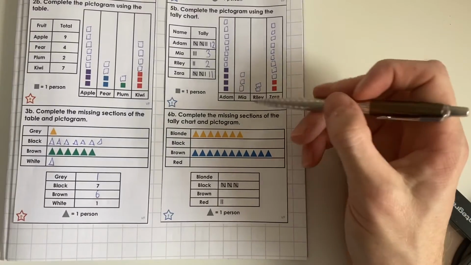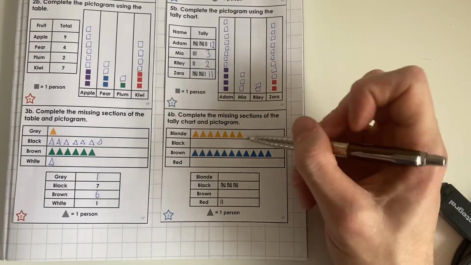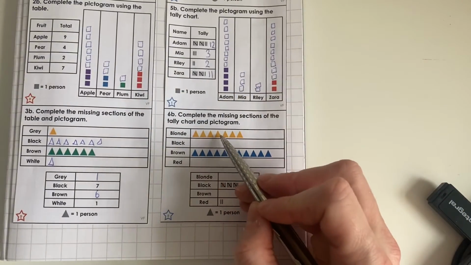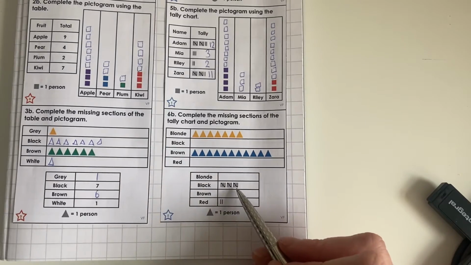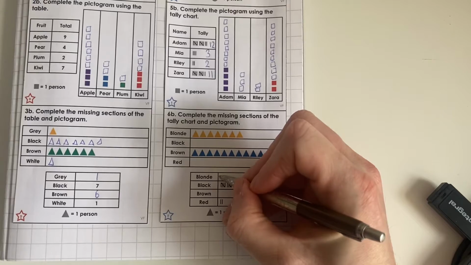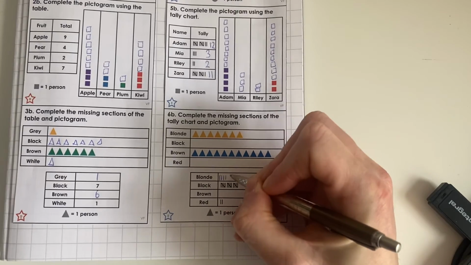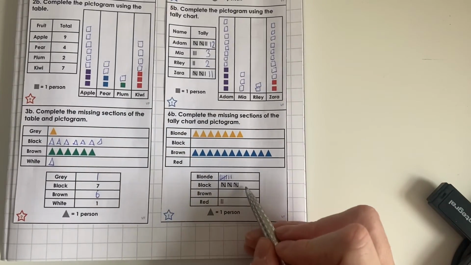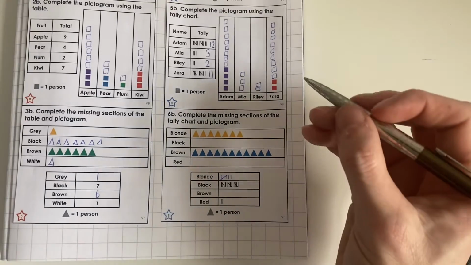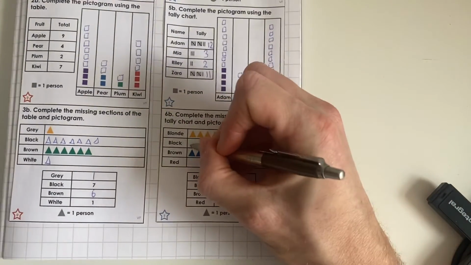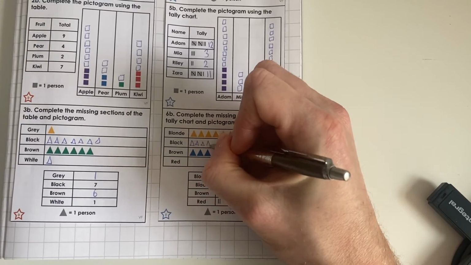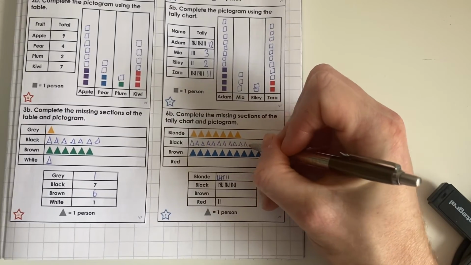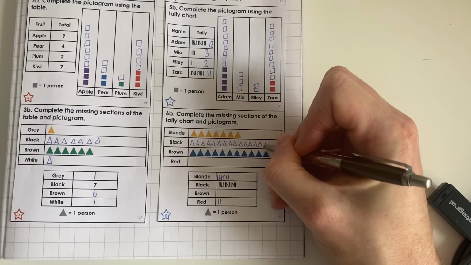And last but not least, complete the missing sections of the tally chart and pictogram. So again, we've got triangles, and each triangle is equal to one person. So blonde, we've got 1, 2, 3, 4, 5, 6, 7. Now, we need to put our information as a tally chart. So we're going to go 1, 2, 3, 4. Then don't forget, when we get to 5, we do a gate. 6, 7. We've got 15 black, so we need to do 15 triangles. 1, 2, 3, 4, 5, 6, 7, 8, 9, 10, 11, 12, 13, 14, 15.